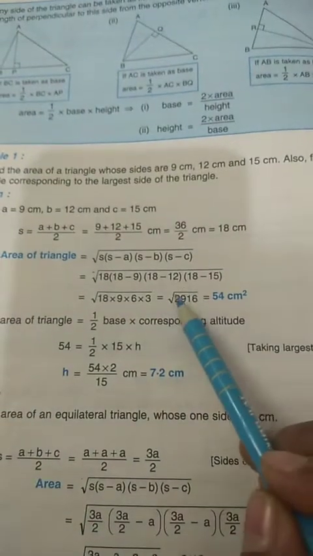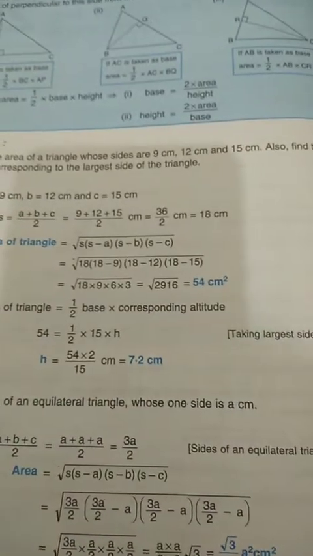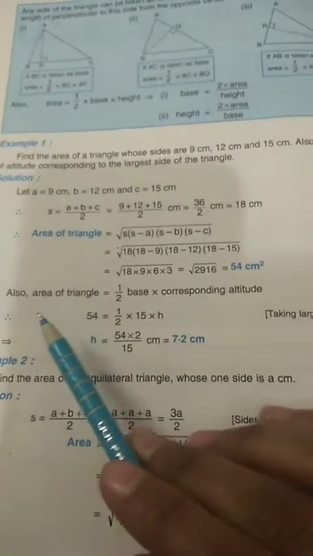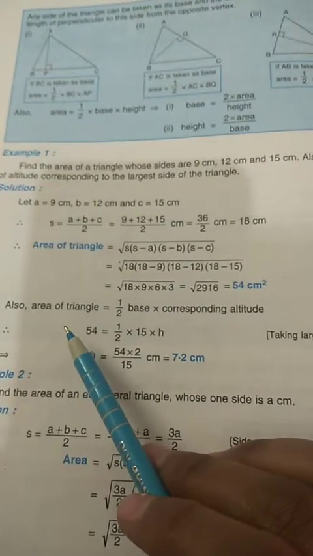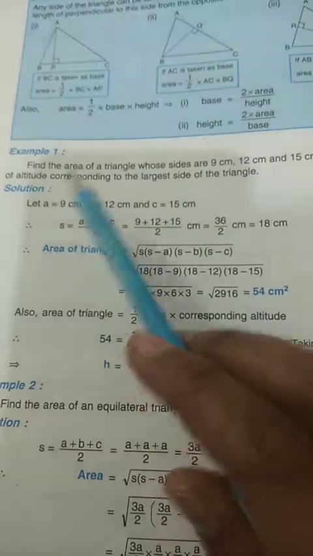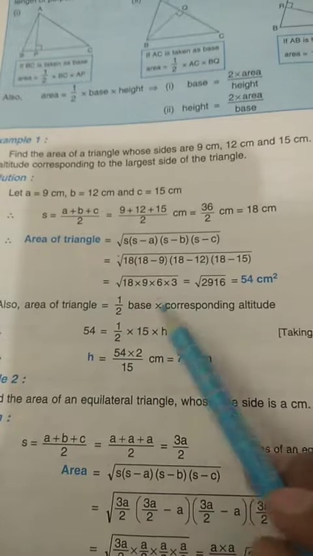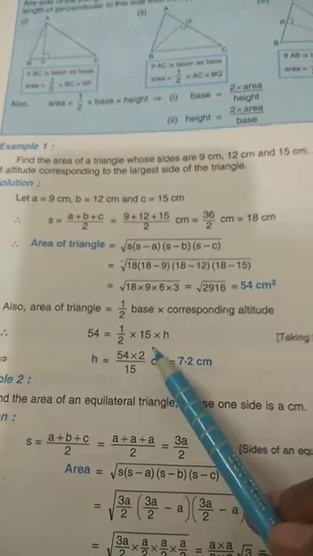We'll take the square root of the figure which is under the square root, and we have to make use of the chapter that is square and square root. We have already studied this. The next, they are saying you also have to find the length of the altitude, that is you have to make use of the next formula, that is area of the triangle when the height is given. So it will be half base into corresponding height, that is half, base is 15 and height is h.